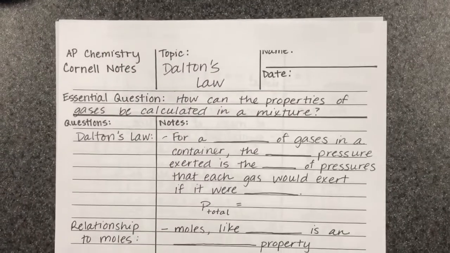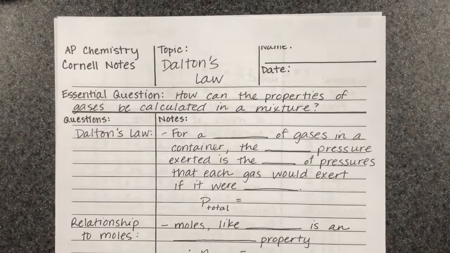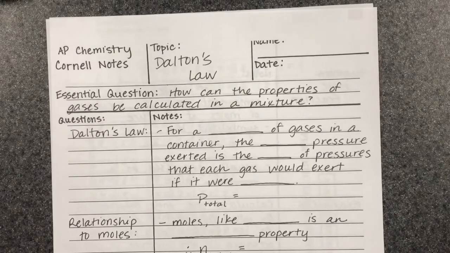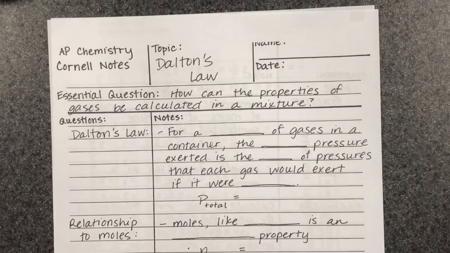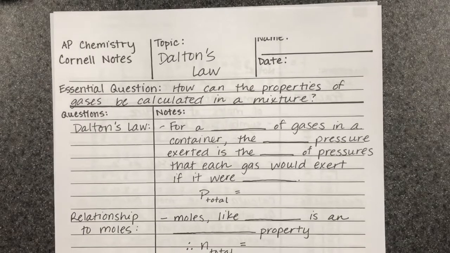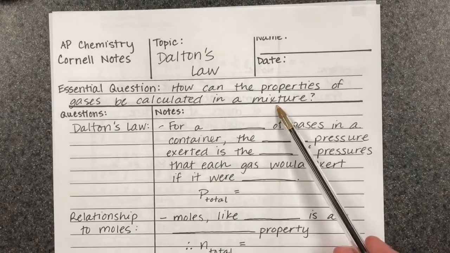Okay, welcome everybody. So today we're going to be talking about a very important law. Today we're going to be talking about Dalton's Law of partial pressure. Now Dalton's Law usually is used in conjunction with other gas laws. And the reason Dalton's Law is so important is that it allows us to do calculations regarding mixtures of gases.